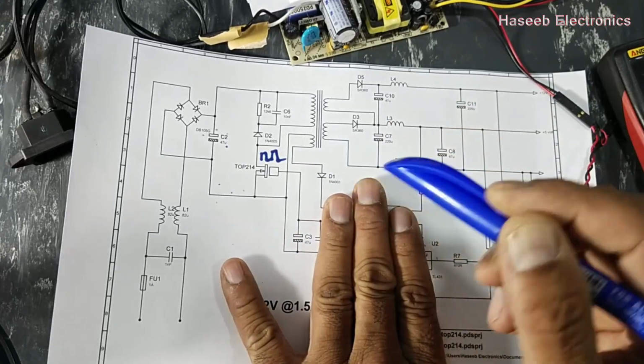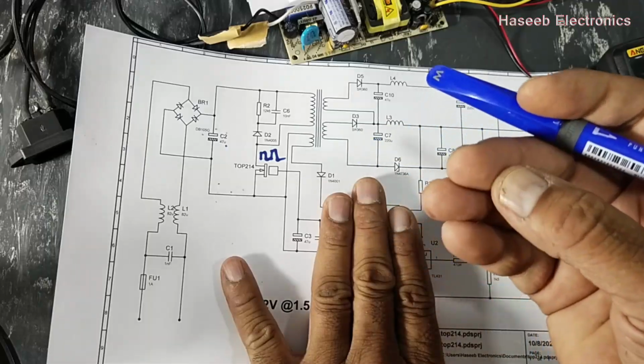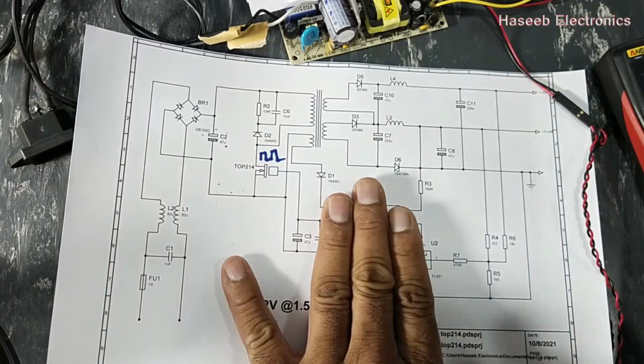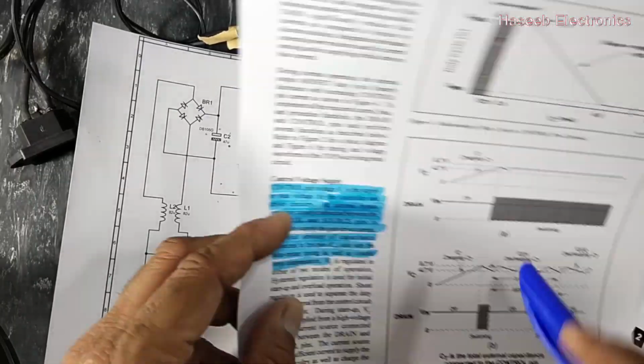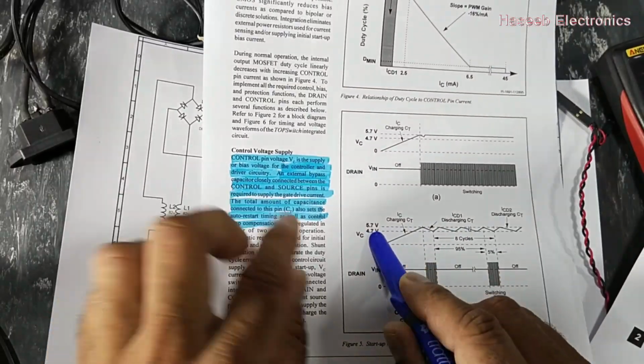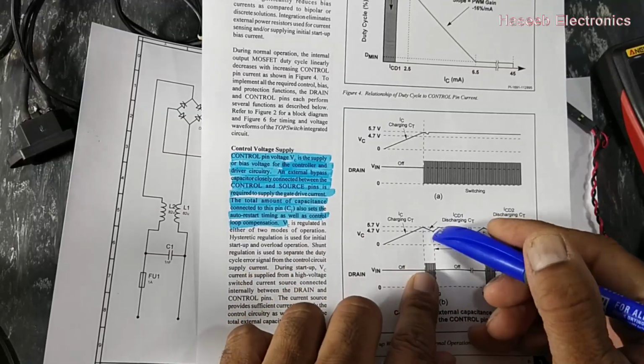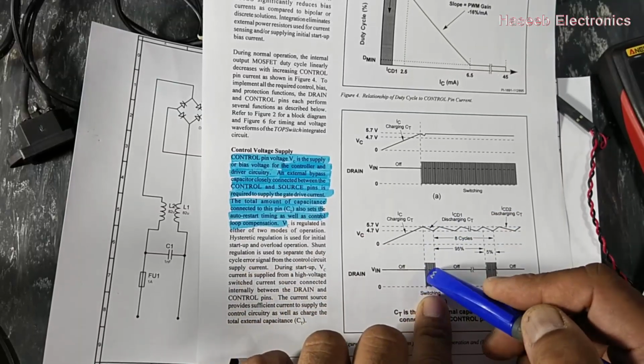So this capacitor will discharge because this IC is consuming power. When the voltage at this capacitor drops to 4.7 volts, this IC will turn off switching.